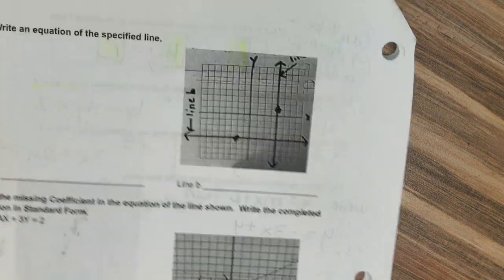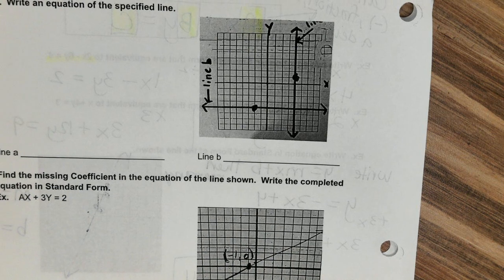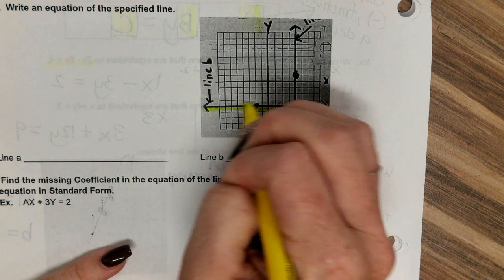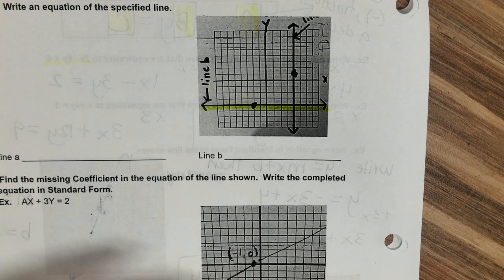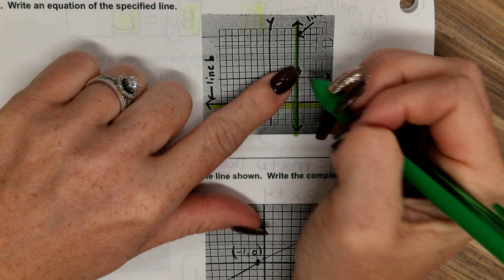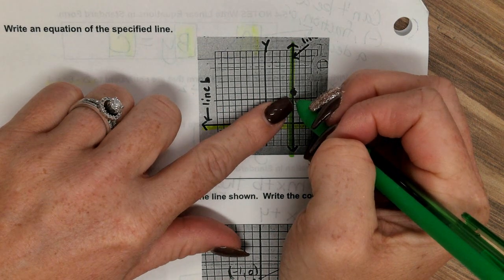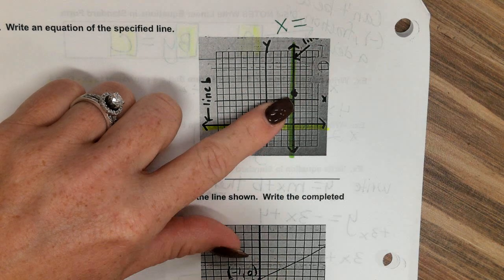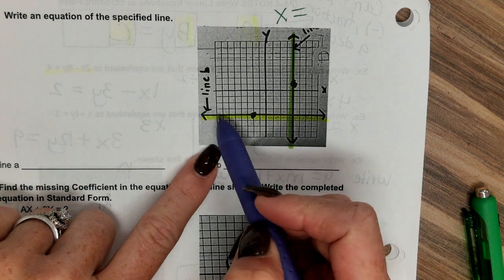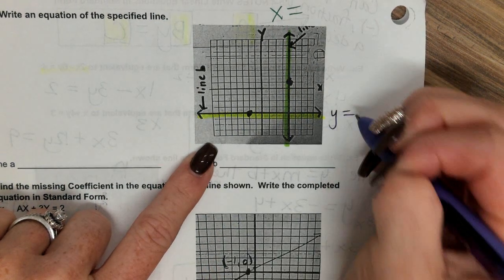Okay, on the next page, they want you to write an equation. Now, this won't be standard form, slope-intercept form, or point-slope form because these are horizontal and vertical lines. Y'all remember this? I'm just refreshing your memory. So this line is a straight line passing through the y-axis, and this line is a straight line passing through the x-axis. So this line that's passing through the x-axis, since it's passing through the x-axis, it's going to be x equals. Y'all remembering, yes? Since this line is a straight line passing through the y-axis, it's going to be y equals.